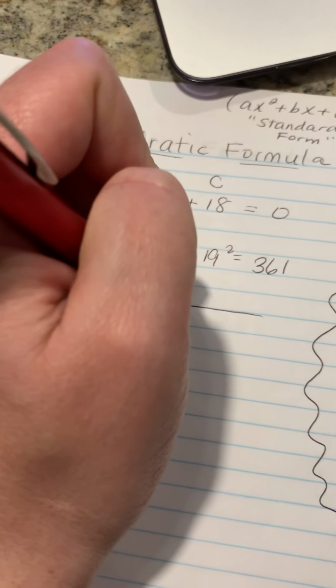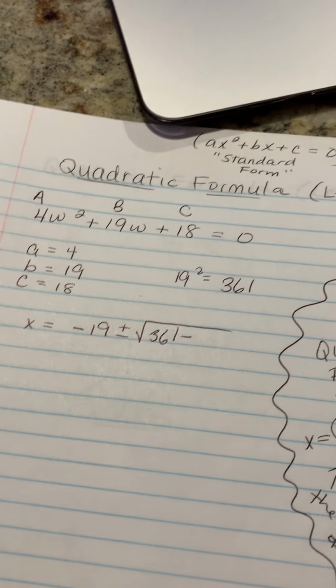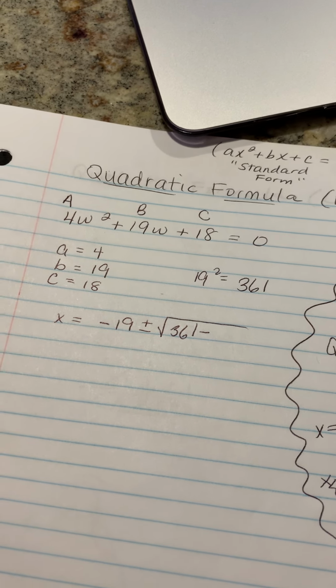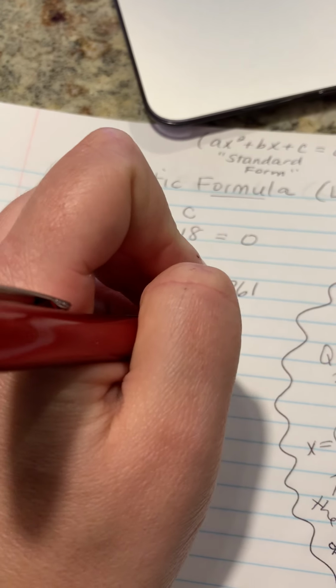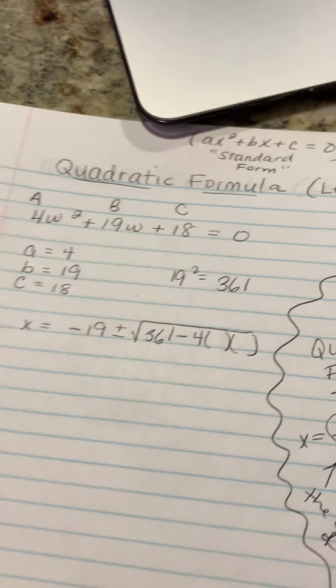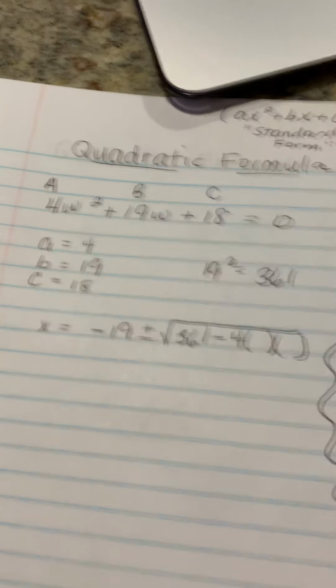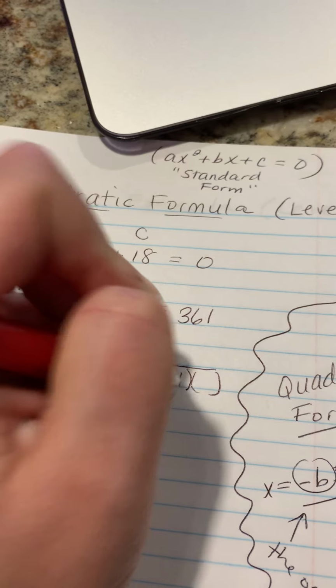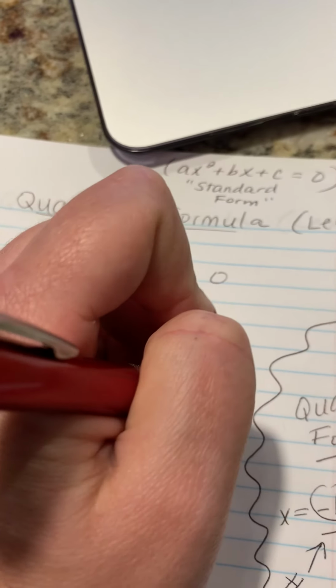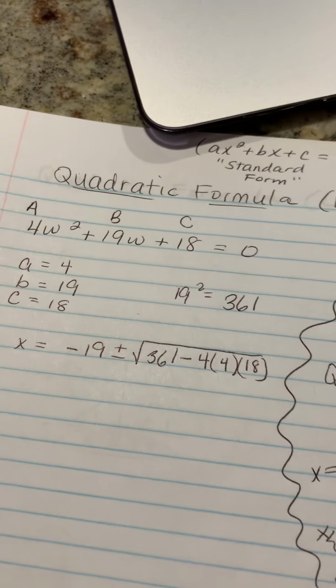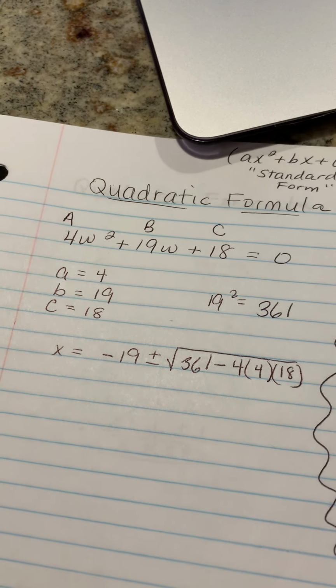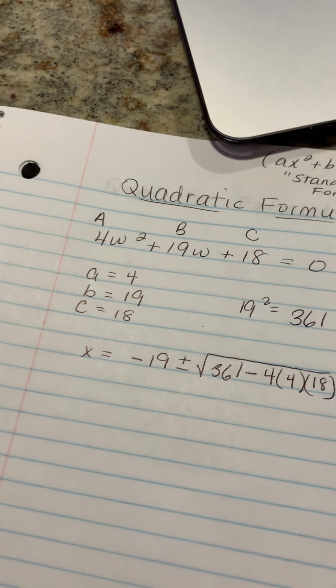That's your b squared, minus 4ac. 4ac means 4 times a times c. Well, a is 4, so 4 times 4 times c, which is 18. I could figure out what that is later.